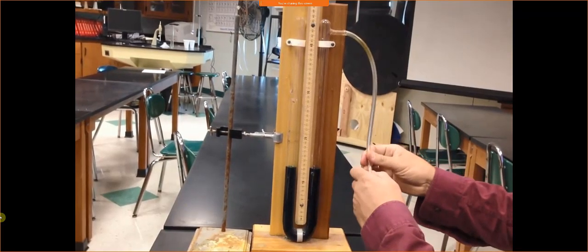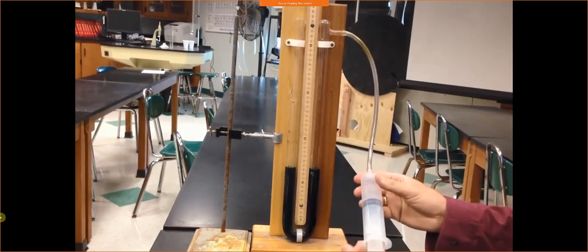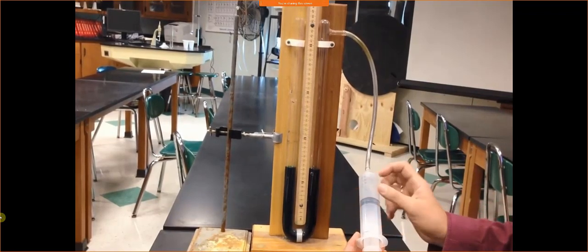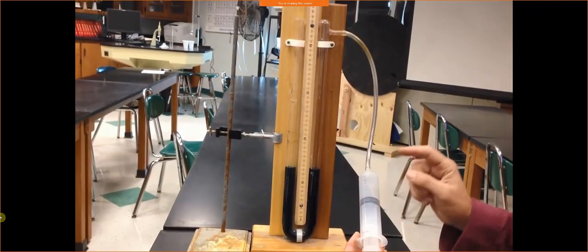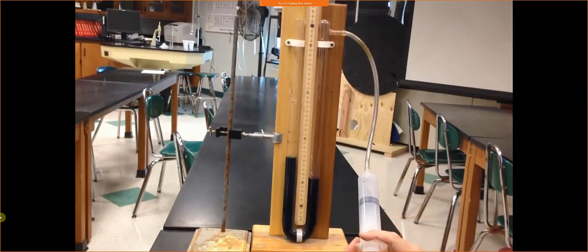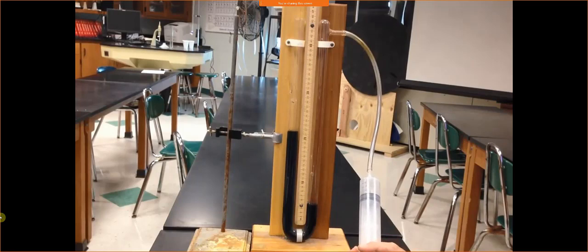Now by increasing the pressure, and I'm doing this by making the volume smaller, stuffing the same amount of gas at the same temperature into a smaller volume, I'm increasing the pressure. And what we can do is measure the difference of these liquids to measure the pressure.